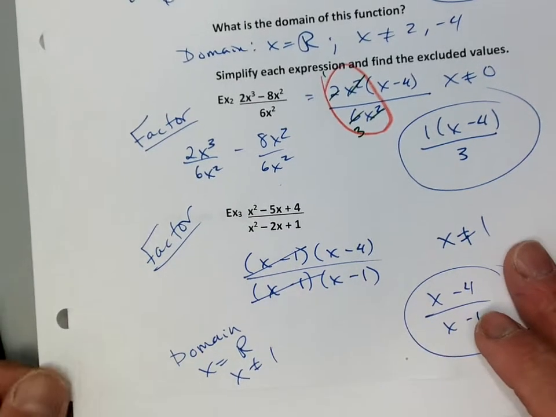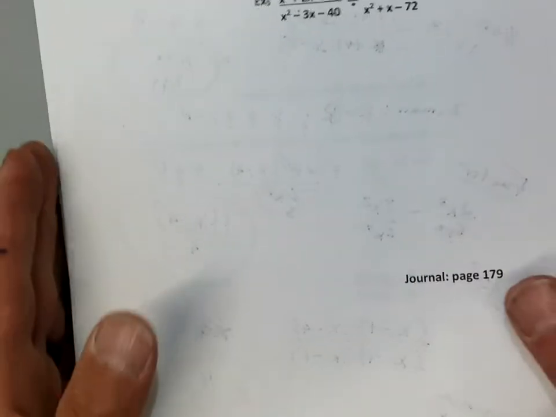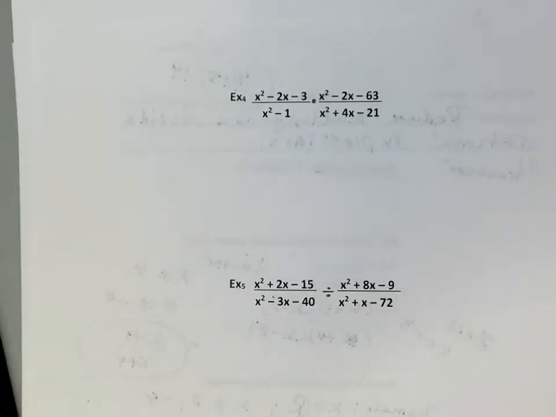Okay, you guys ready to turn the page? You guys good? Okay, example 4. Now, example 4 looks like a big, ugly problem. But if we factor, then we're just going to cancel. Okay, this is how it works. We factor, and then cancel. So first of all, let's factor.